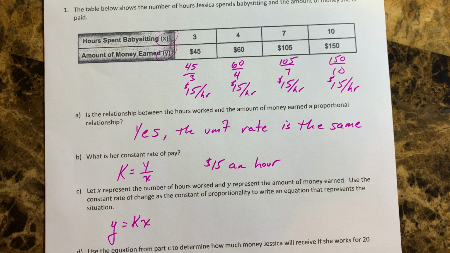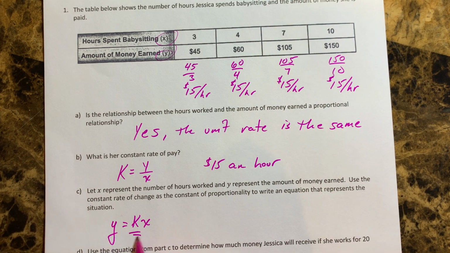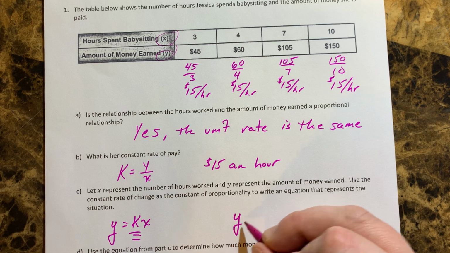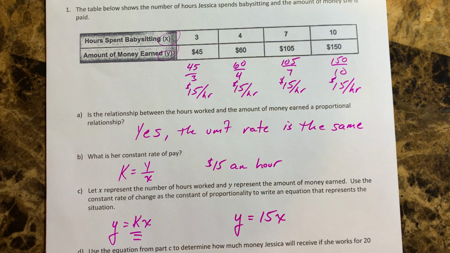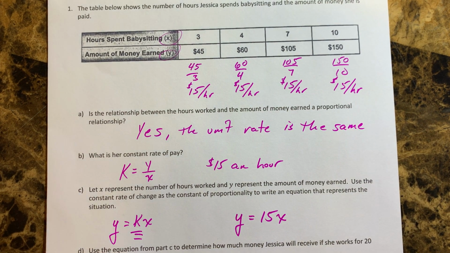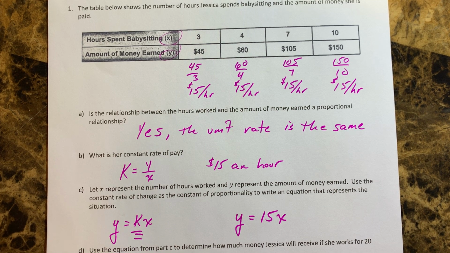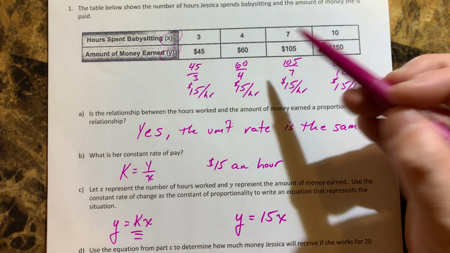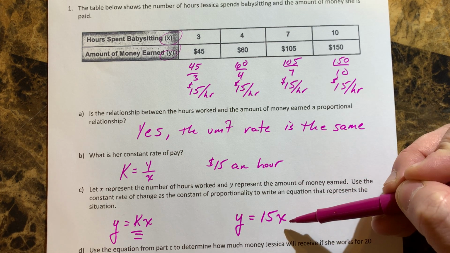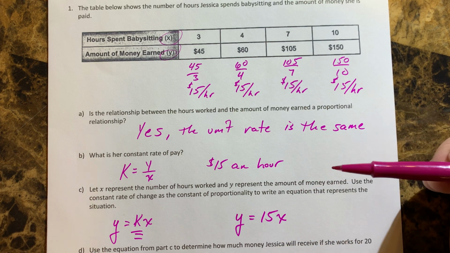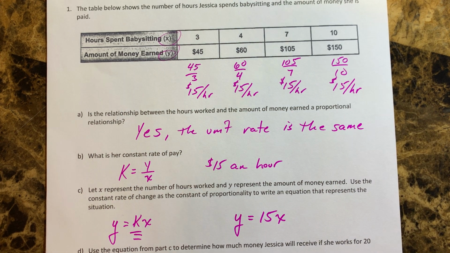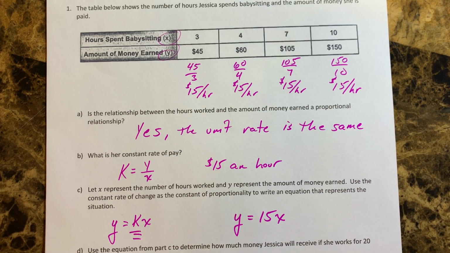Since the number of hours she might work could change, and therefore the money that she makes could change, the only thing we fill in here is that k value. So we will make an equation called y equals 15x. If I knew 1 hour was all she worked, I'd be able to put in 1 for x, and we would do 15 times 1 to figure out how much money she makes. 2 hours, 15 times 2. And then all the values from our table also fit this description. 15 times 3 is 45. 15 times 7 is 105. So this is describing how that chart works.